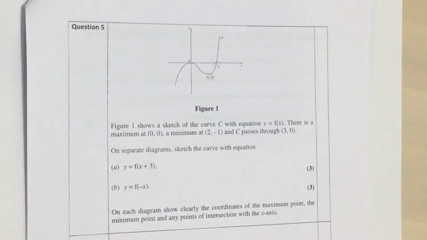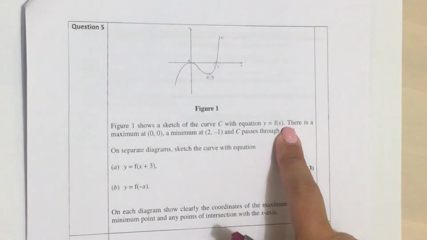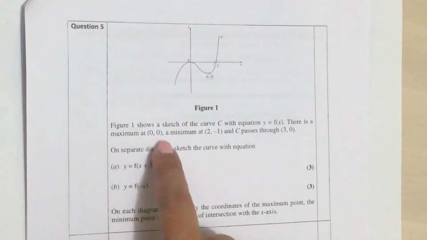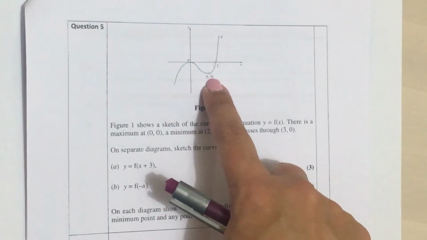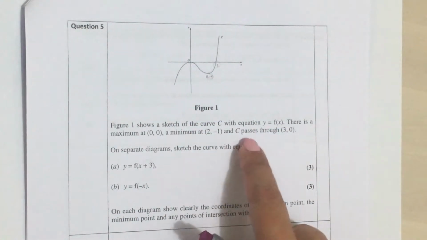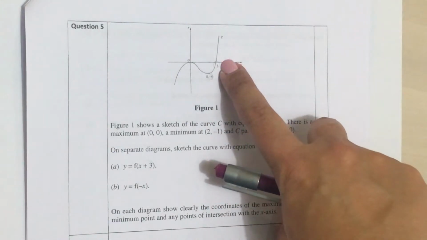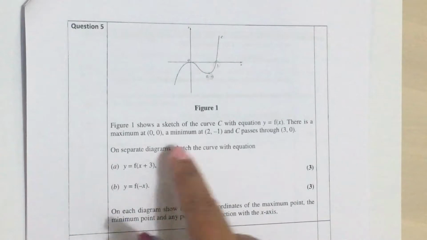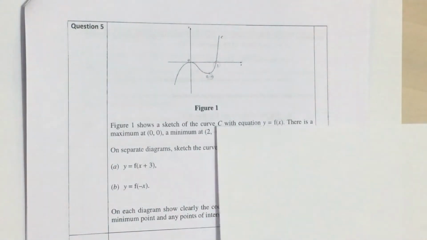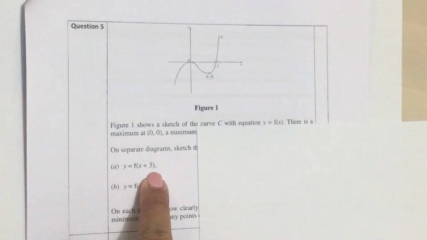Question 5, C1 Mock Exam 2017. This figure shows a sketch of the curve C with the equation y equals f(x), and there is a maximum at (0, 0), a minimum at (2, -1), and C passes through the point (3, 0). Right, so on a separate diagram, sketch the curve with the equation f(x + 3).